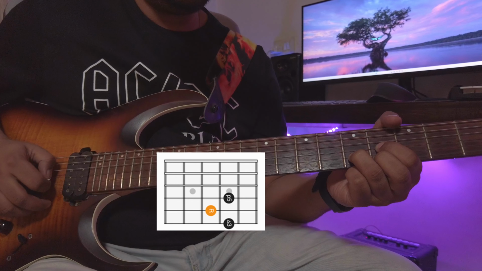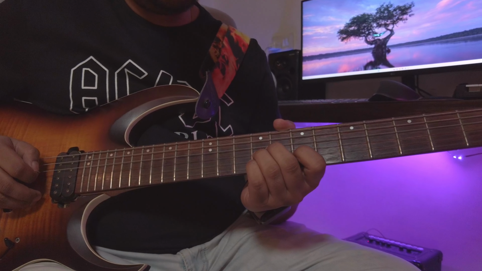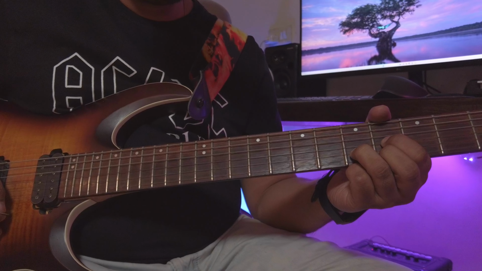So if you move it here, this becomes your E major chord. So this was your E major, and this is also your E major. You see how the voice changes? That's because the pitch of the notes has changed, even though the notes are still the same.